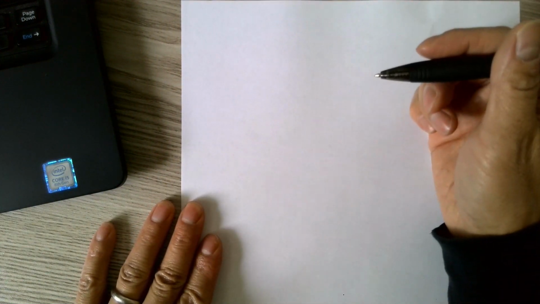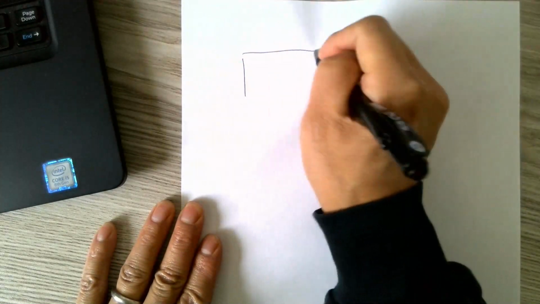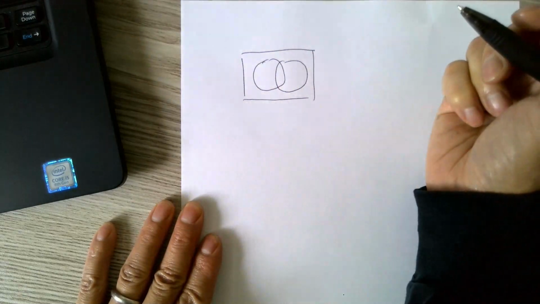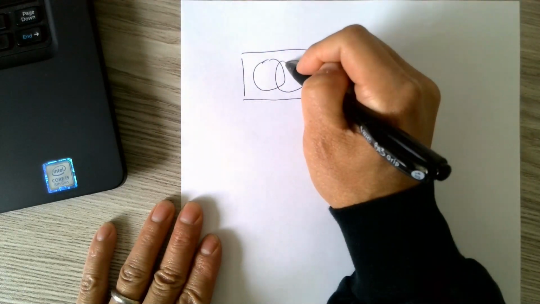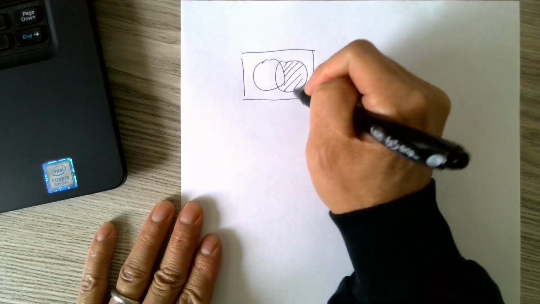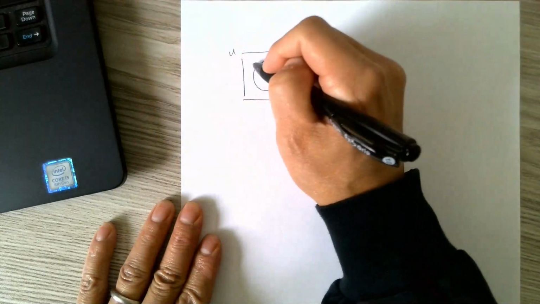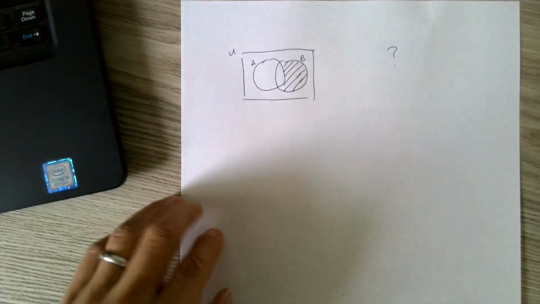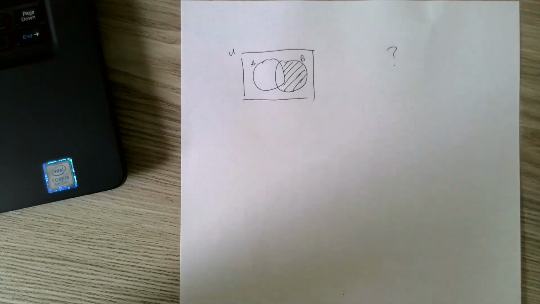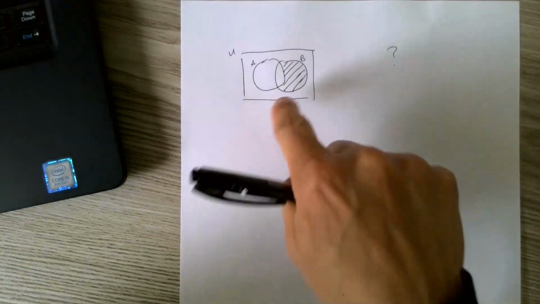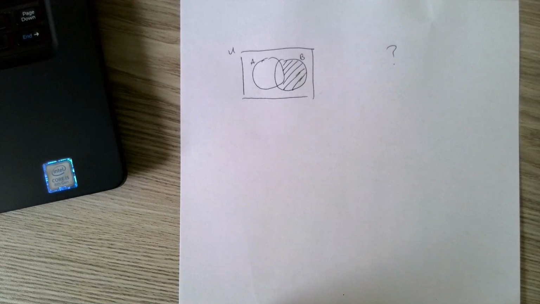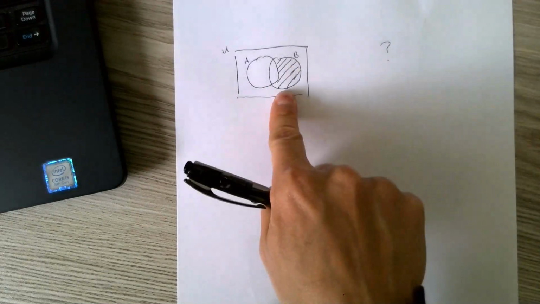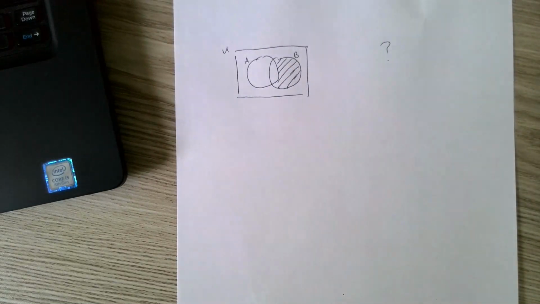And by going backwards, I mean if I give you something shaded already, can you tell me some set operation notation that'll match this picture? So can you think of a set operation notation that would produce this picture? Can you do it in that direction?